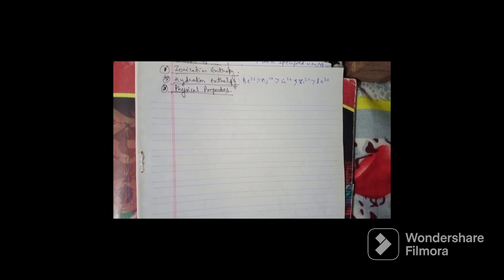Biological importance of sodium and potassium we have done. Group 2 elements, the alkaline earth metals, we have started. General characteristics of the compounds of alkaline earth metals we have to start with. Then we'll discuss the anomalous behavior of beryllium, some important compounds of calcium, and biological importance of magnesium and calcium. Then we'll end unit 10 as well.